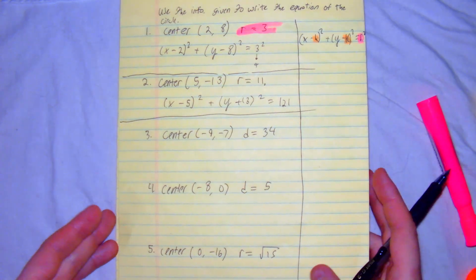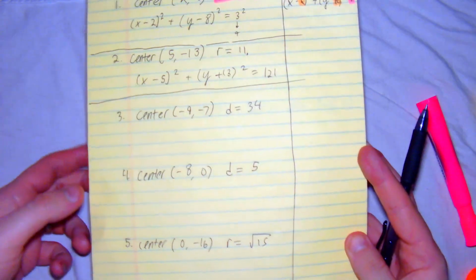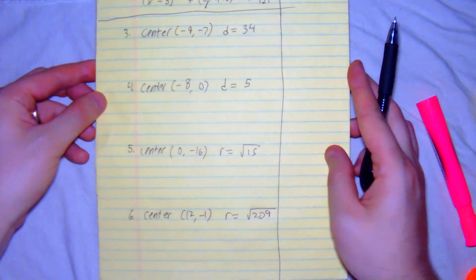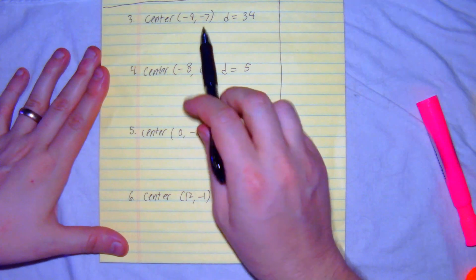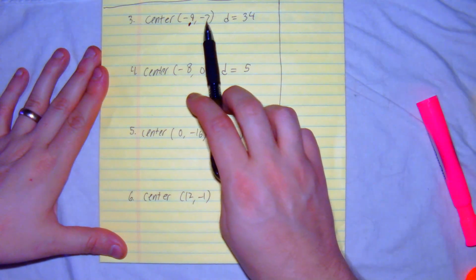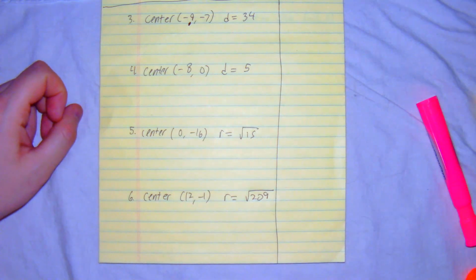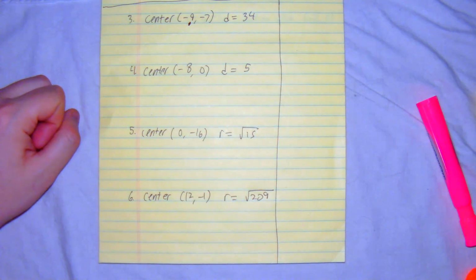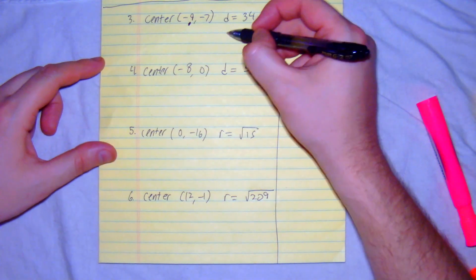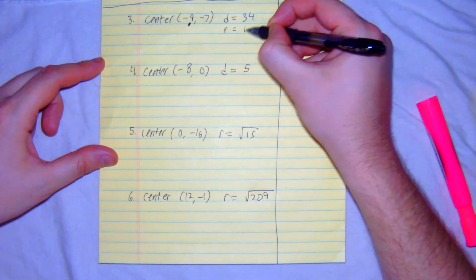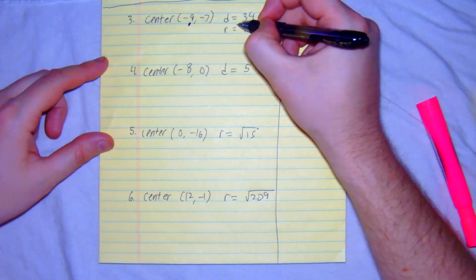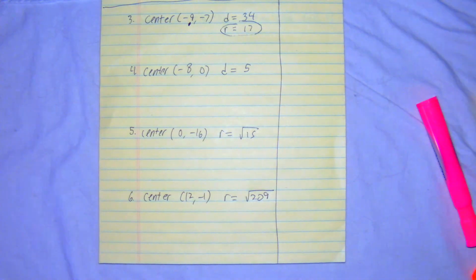Let's try 4 more, just so you can keep seeing them. Now we have a center at (-9, -7). We have a diameter of 34, so we can't use diameter. Half of 34 would be, radius is equal to 17. So we have to use the radius when working with this.